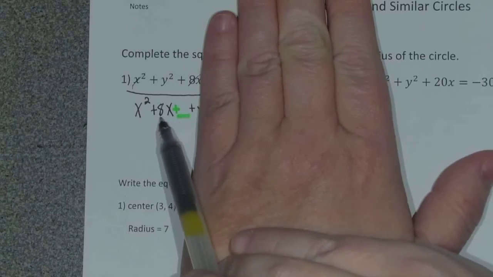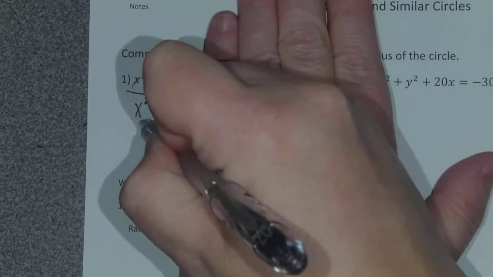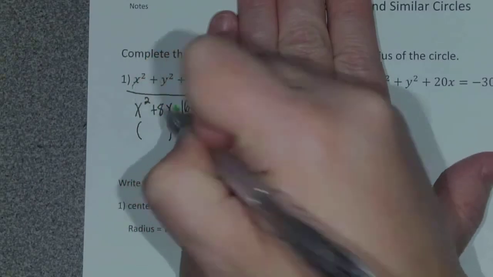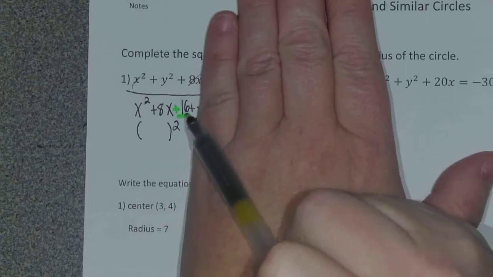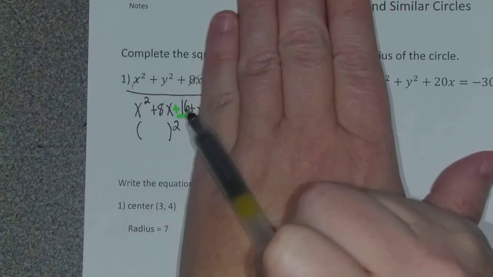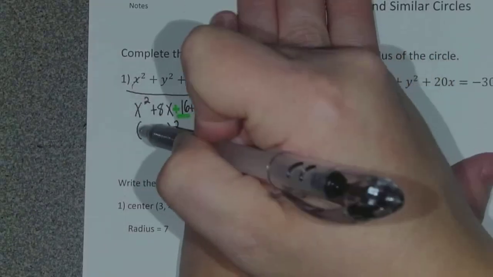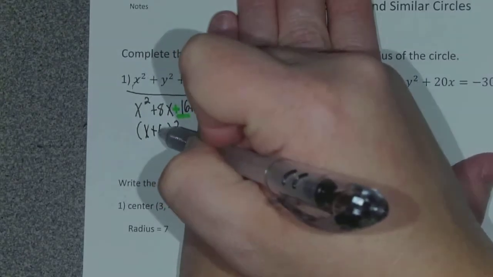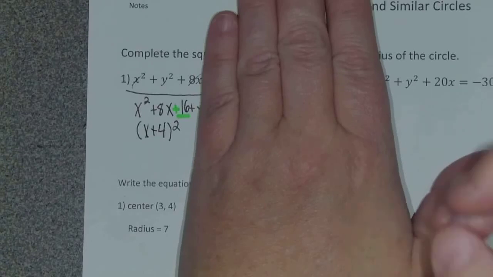Oh, so we took half this middle number and we squared it. So what's half of 8? 4. And what's 4 squared? 16. Okay, the reason that I did that is because we wanted to find something that would factor into a perfect square. Okay, so if we went back and we factored this, what two numbers will multiply to 16 and add to be 8? 4 and 4, right? So I can write this as (x + 4) squared. Do you guys remember doing this before? It's been a while, but we did it, huh?